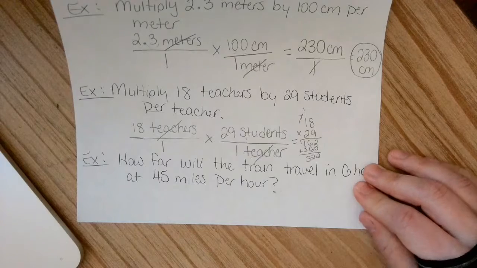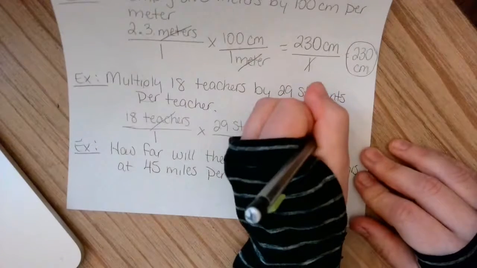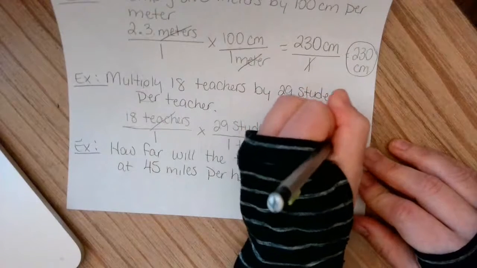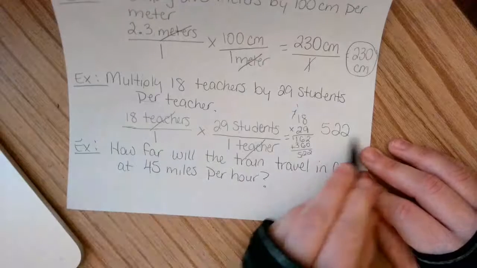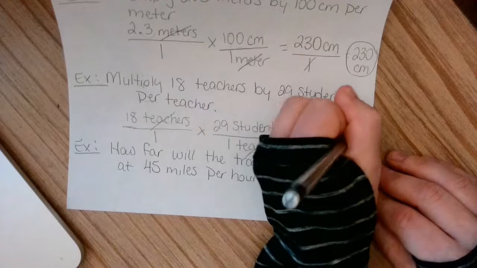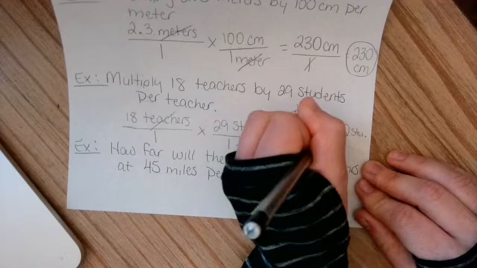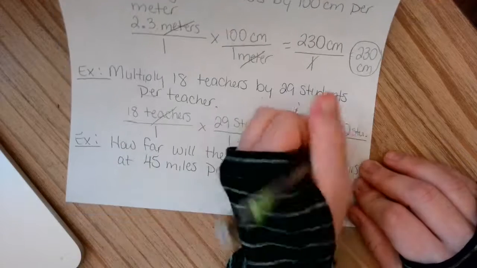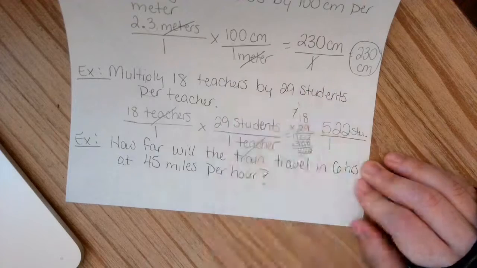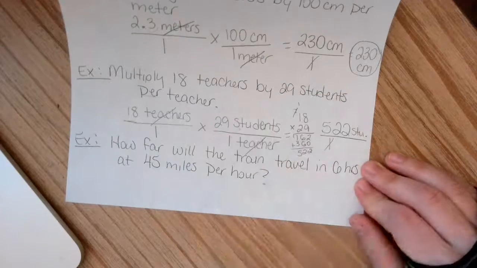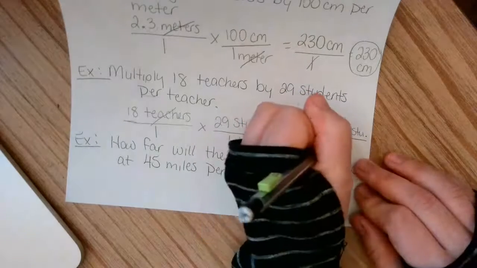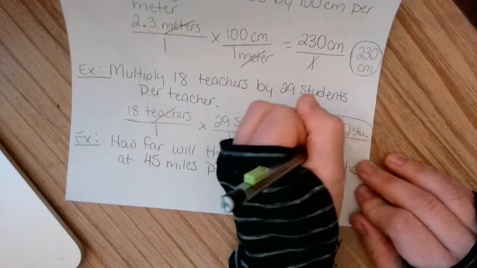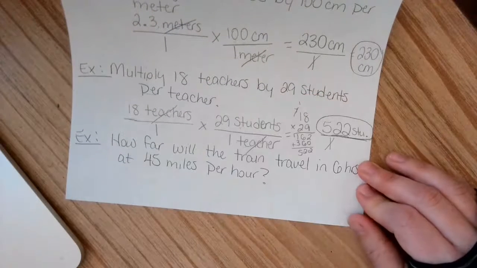Okay, and I got 522 students. Okay, so I'm going to just shorten that. And then 1 times 1 gives me 1. But I don't need that 1, remember, so I can just write my answer as 522 students.